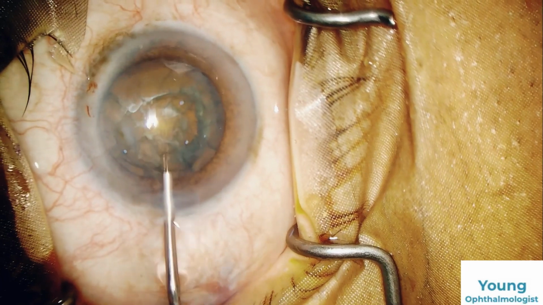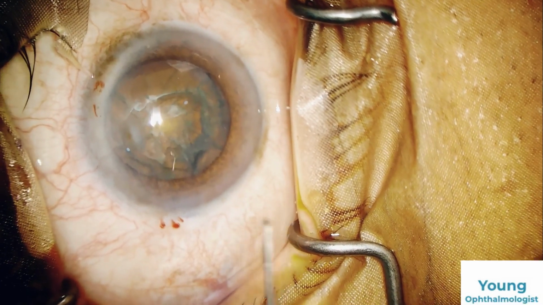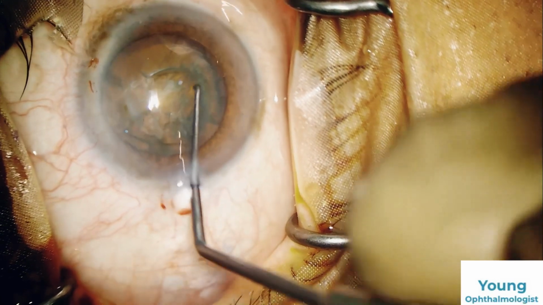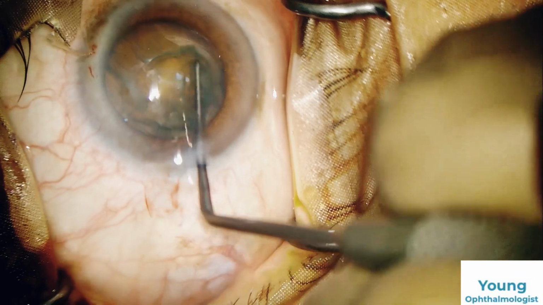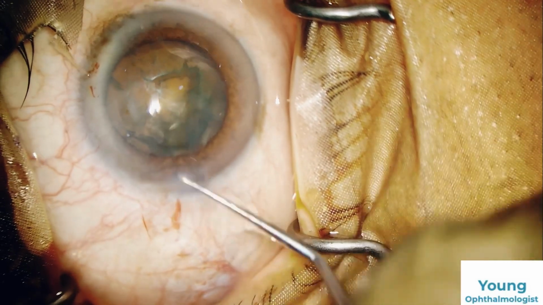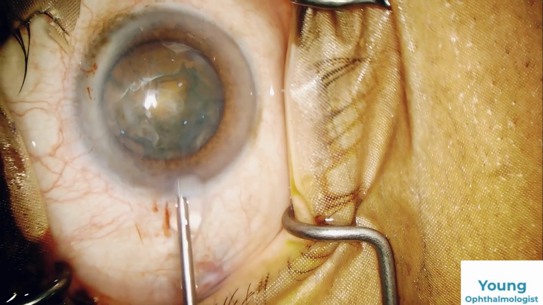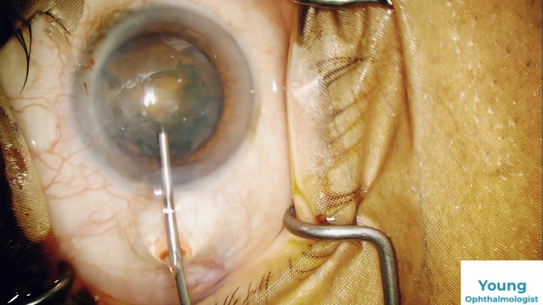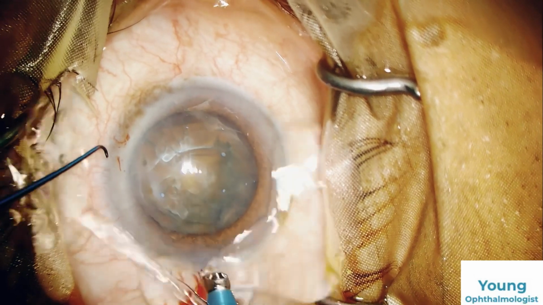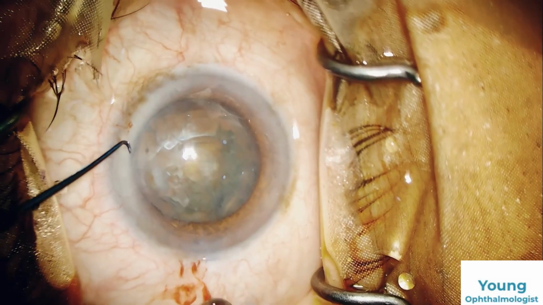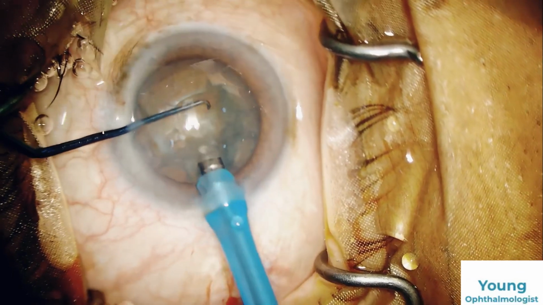Visco is injected again. Now we will check the nuclear rotation with the help of the dialer. As you can see, the nucleus is freely movable now. Pushing some visco. Now it's time to start the phaco. Entering into the eye with phaco 1, we have planned stop and chop in this case.